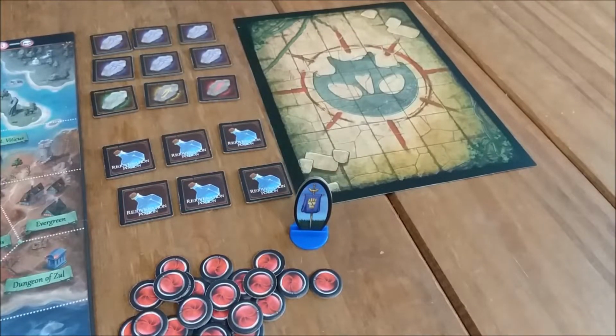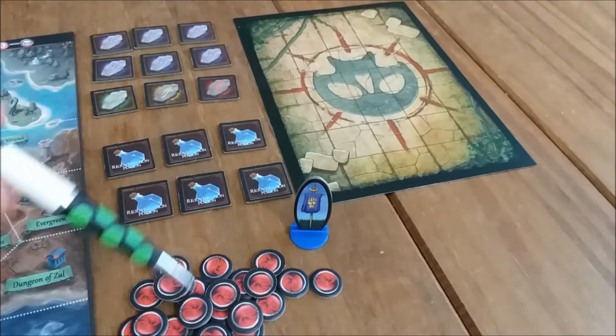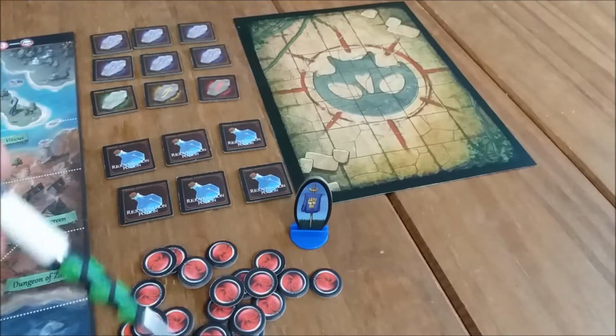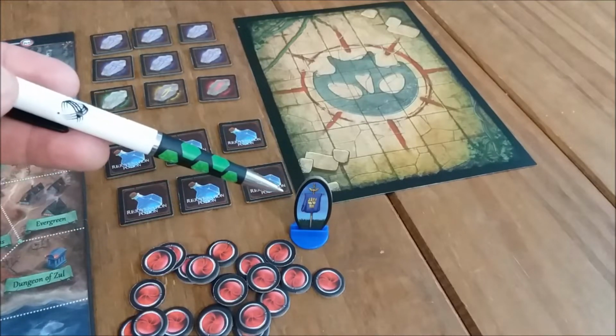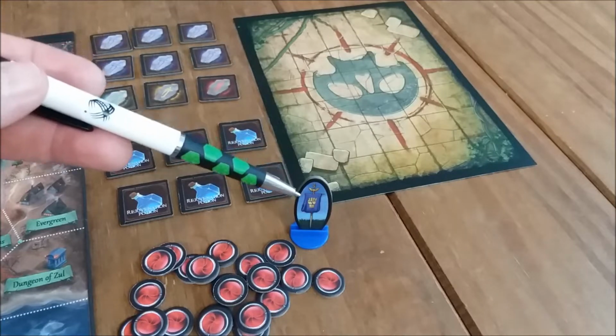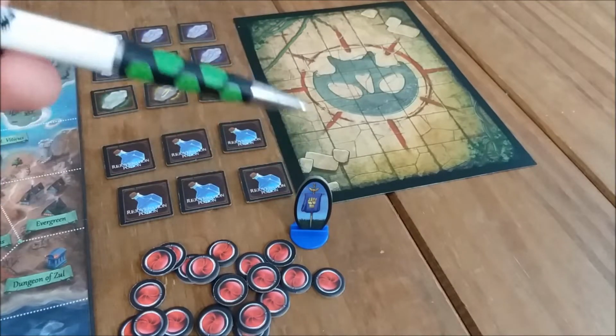Okay, and some of this content might be familiar to you from the overview video. These are your tracking tokens that come with the Avalon Adventure board game content. So you're going to need a good amount of those. Of course, the victory flag that represents all the heroes when they move into a different region.